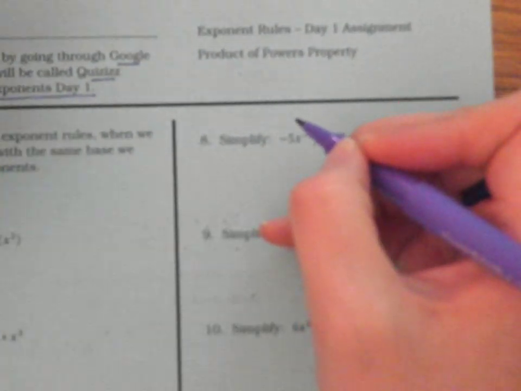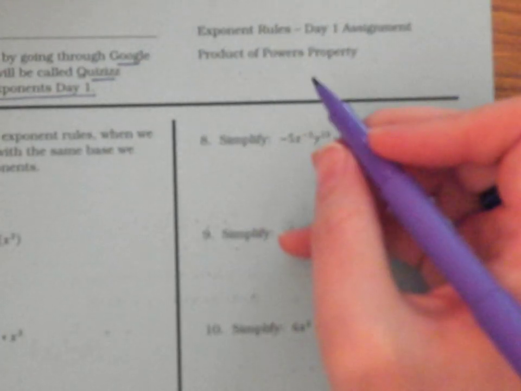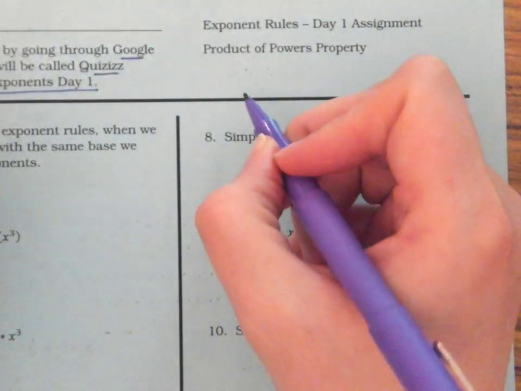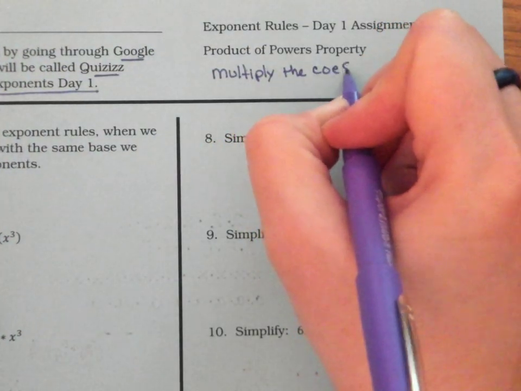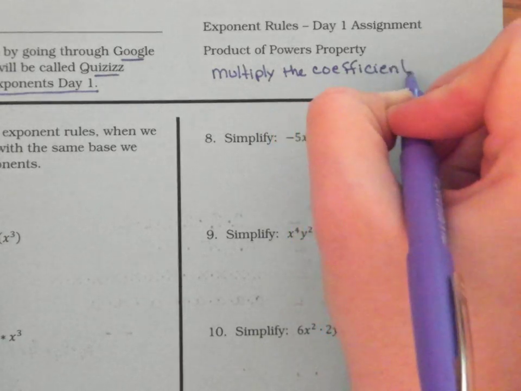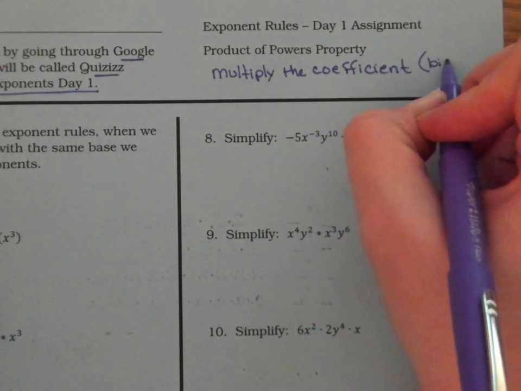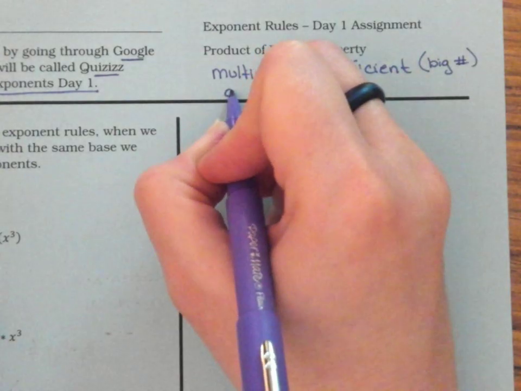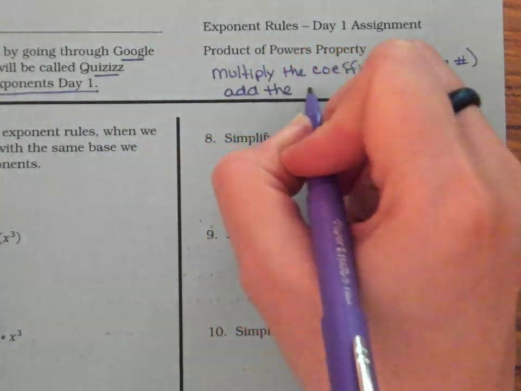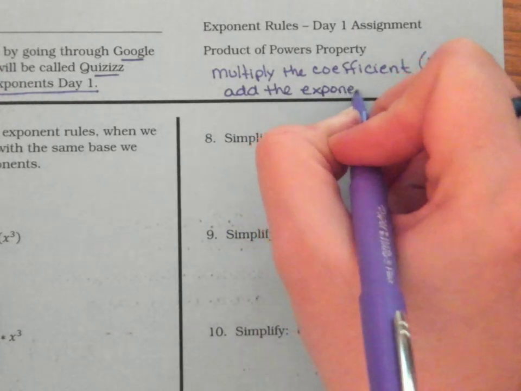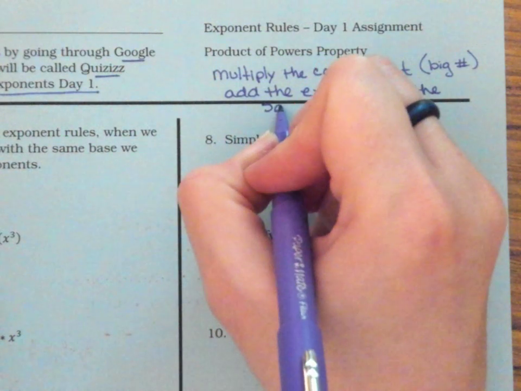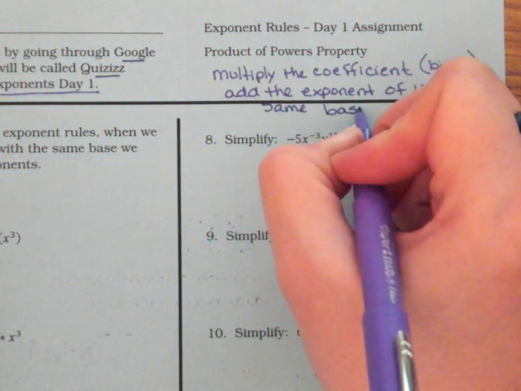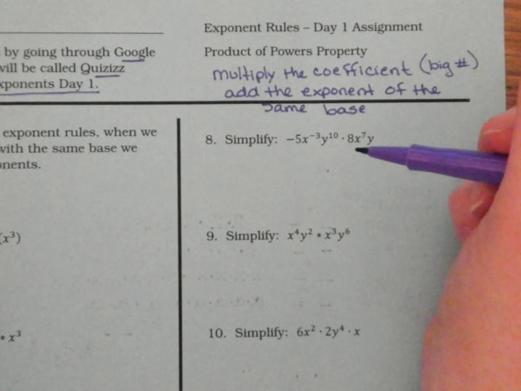And if you need to, I maybe would rewrite the rule up here, where you multiply the coefficient, right? That's the big number. Add the exponents of the same base. Right? Meaning you can only add x's with x's and y's with y's.